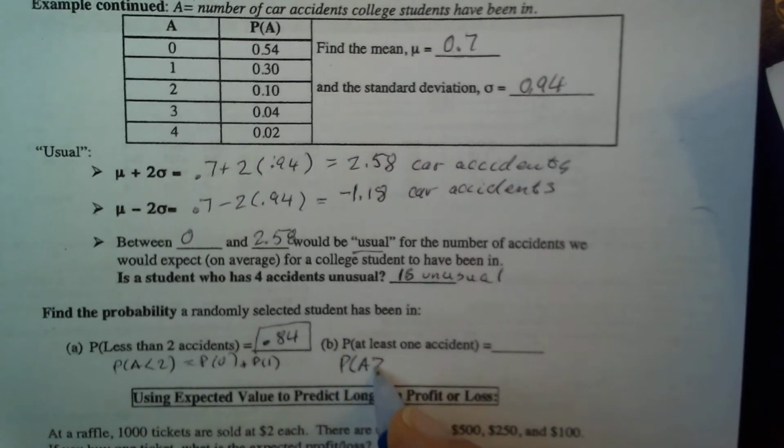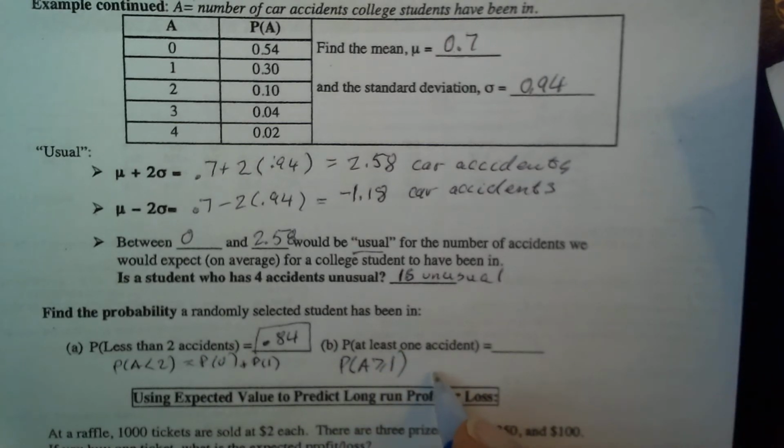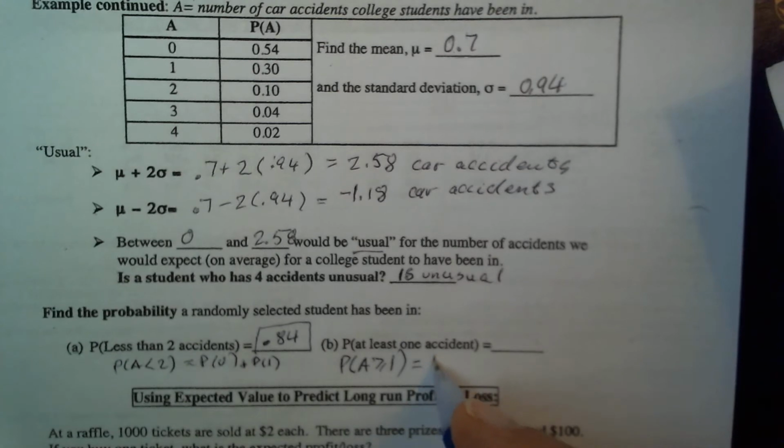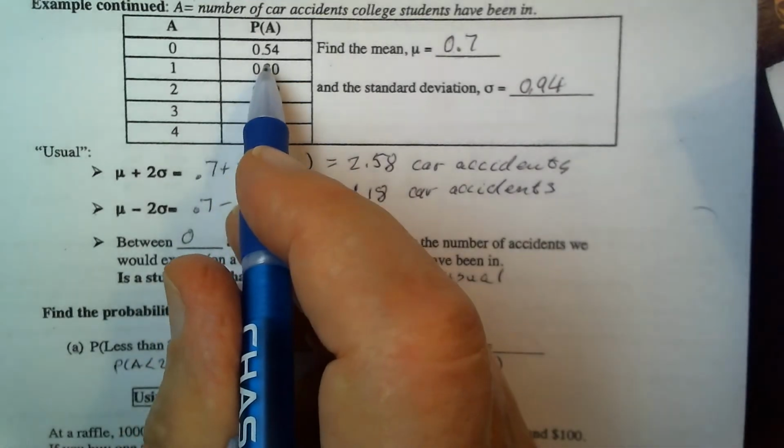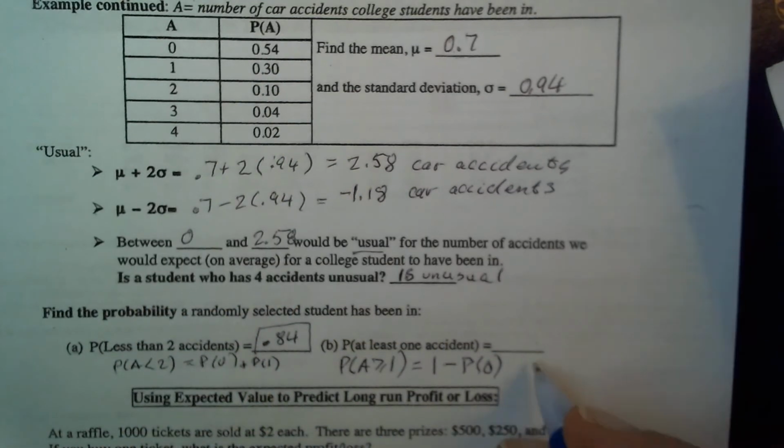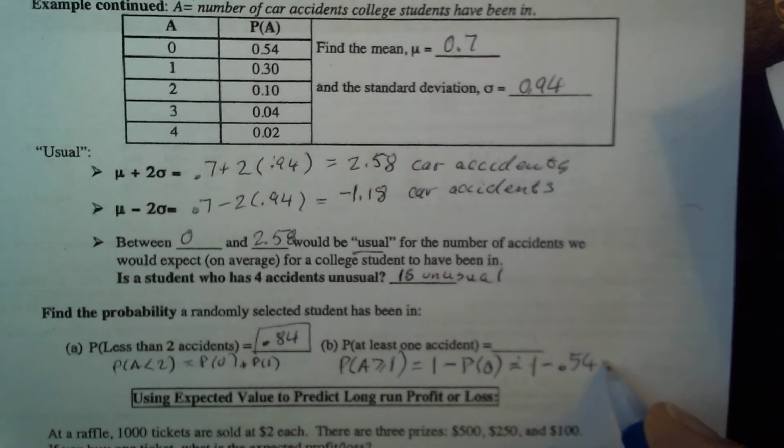And then the probability of at least 1 accident, in other words, the probability of A being greater than or equal to 1, we could add up all the probabilities for the probability of 1 plus the probability of 2, etc. But it would be much smarter to say the probability of at least 1 would be 1 minus the probability of none. Since the probability of no accident is 0.54, it would be 1 minus 0.54, which is equal to 0.46.